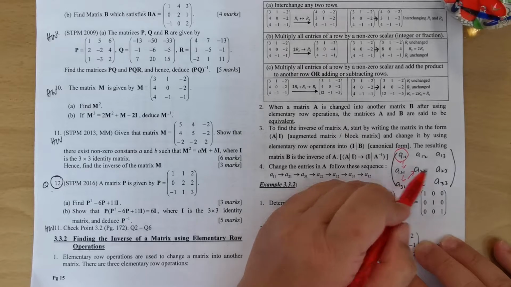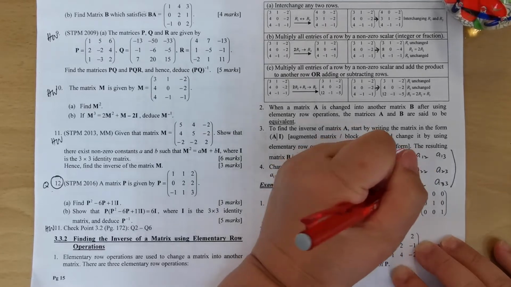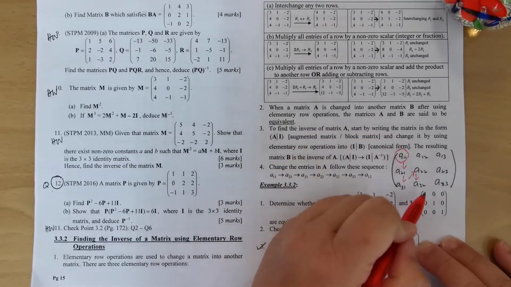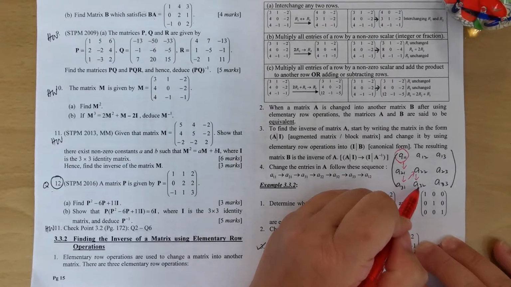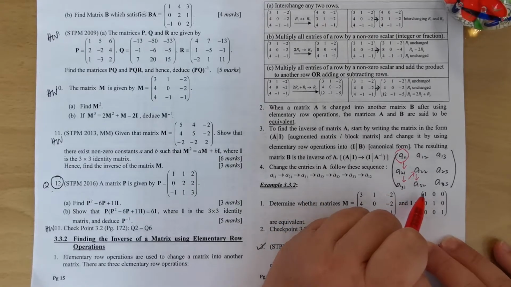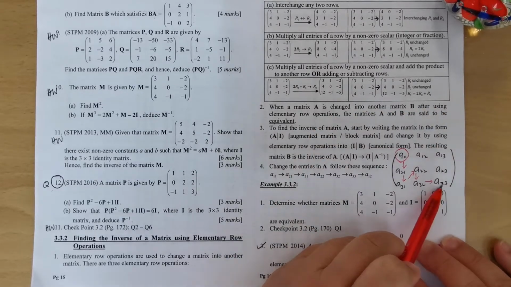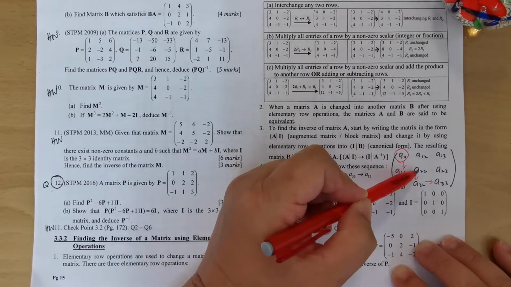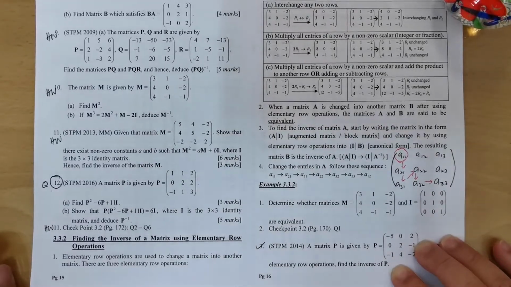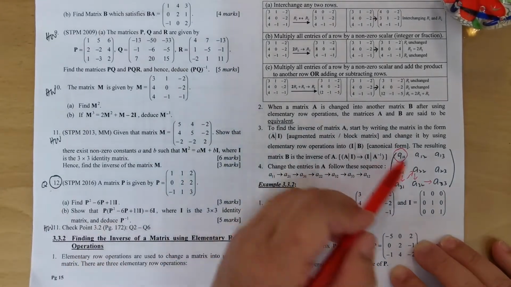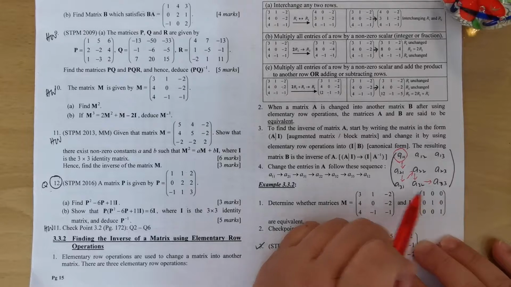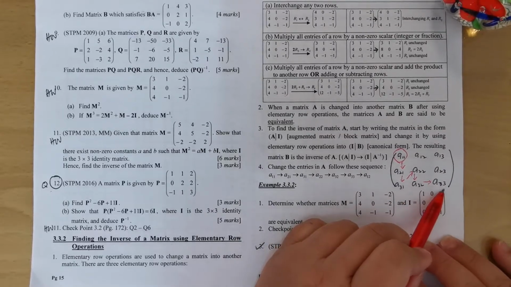This is 1, right? 0 1 0. So change this one to 1. Then after finish, change this one to 0. Alright, then change this one to 1. We follow this sequence. After we have done all this, the row definitely becomes 0 0 1 already.